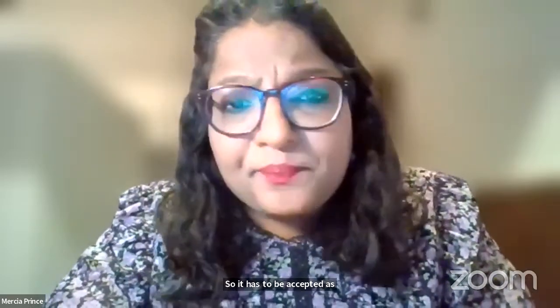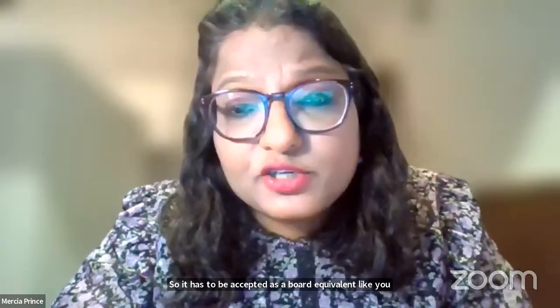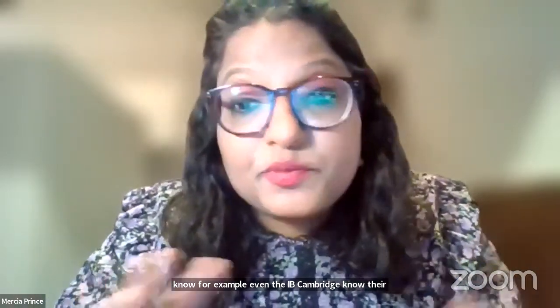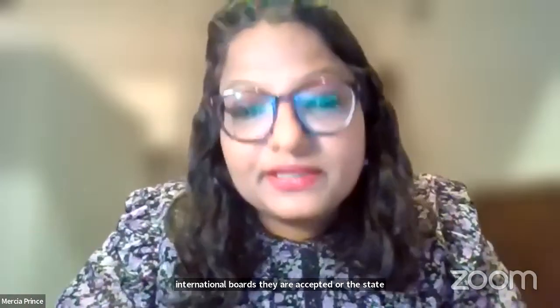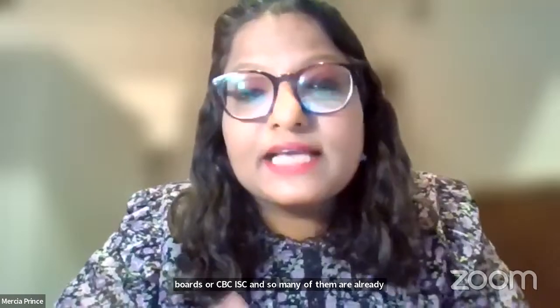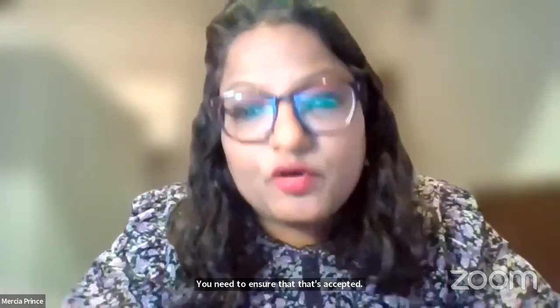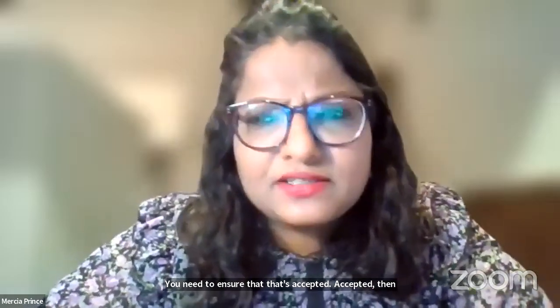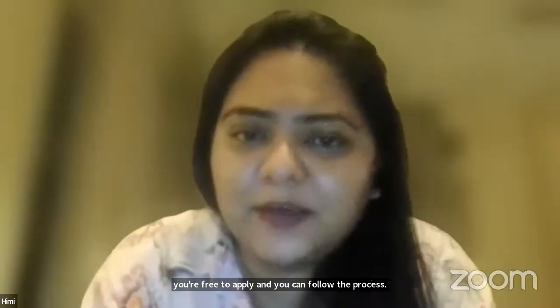Like, for example, even the IB and Cambridge, though they're international boards, they are accepted, or the state boards or CBSE, ISC. So many of them are already accepted by the Association of Indian Universities. You need to ensure that that's accepted. If it is accepted, then you're free to apply and you can follow the process. Does that answer the question, Amy? Yeah, I think so.